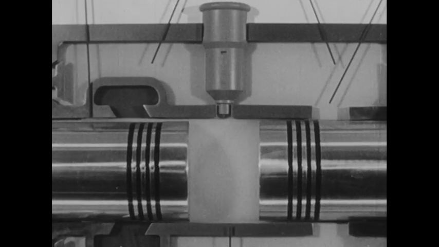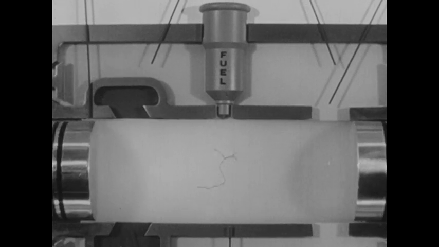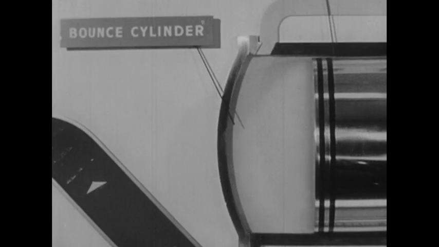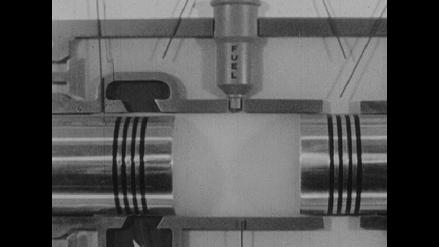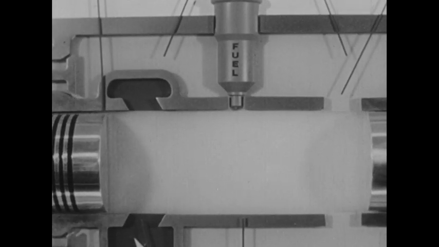When fuel burns rapidly between the pistons, producing hot gases, the pistons are pushed apart. They hit a cushion of compressed air at the end of the cylinder, and bounce together again, compressing air and fuel for the next combustion.